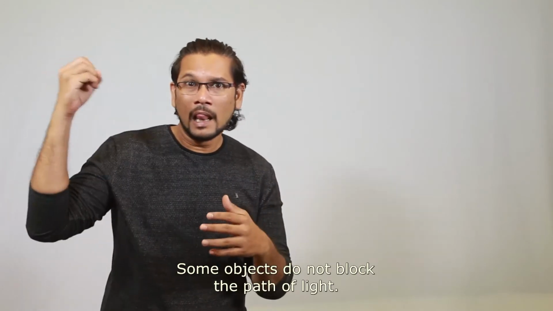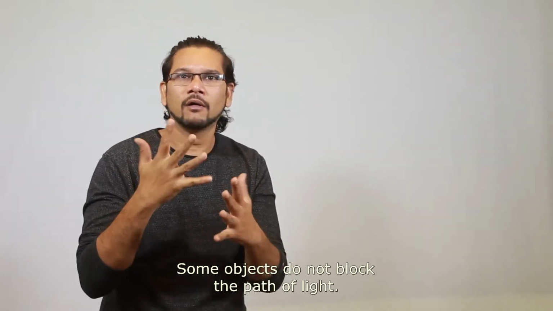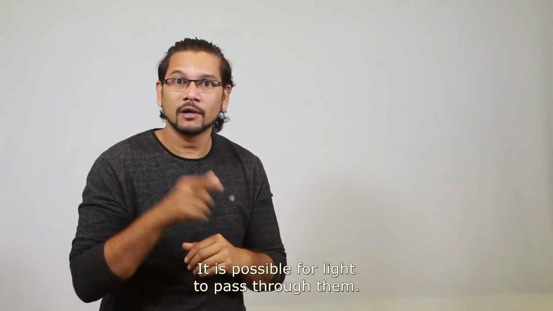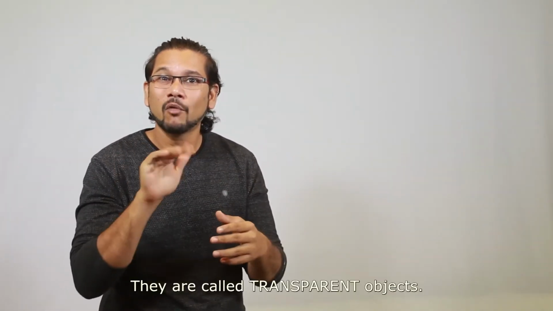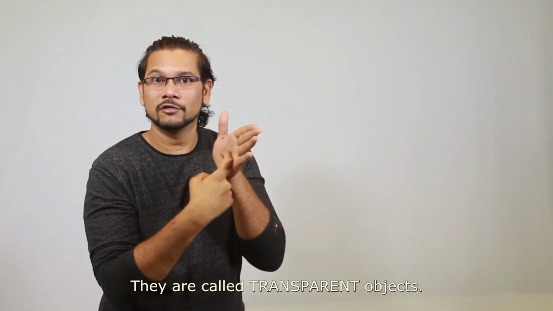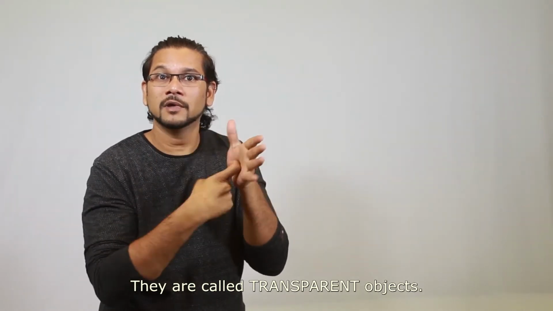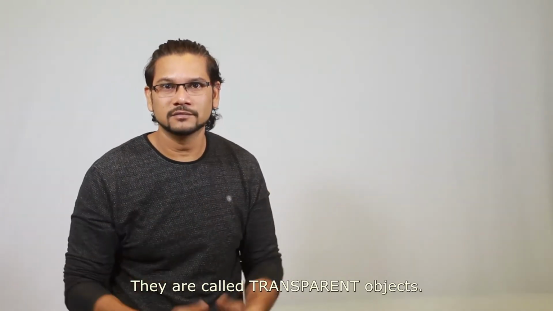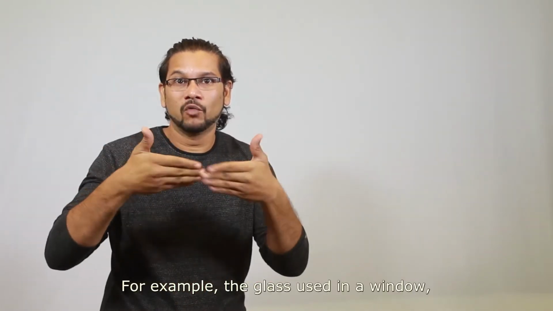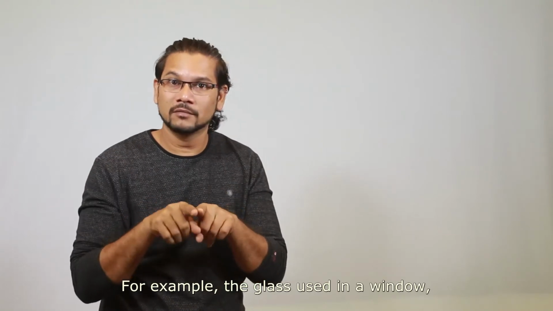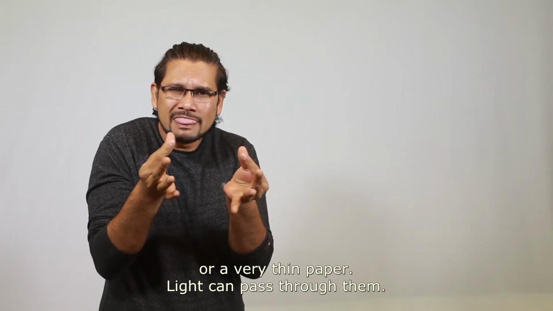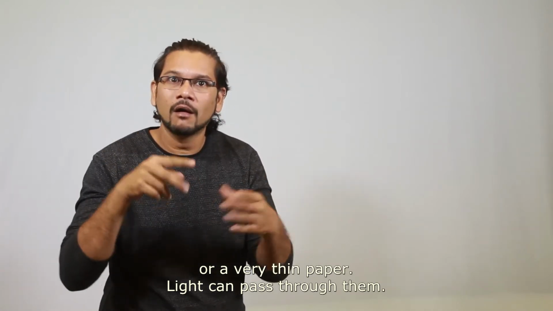Some objects do not block the path of light. It is possible for light to pass through them. They are called transparent objects. For example, the glass used in a window or a very thin paper, light can pass through them.